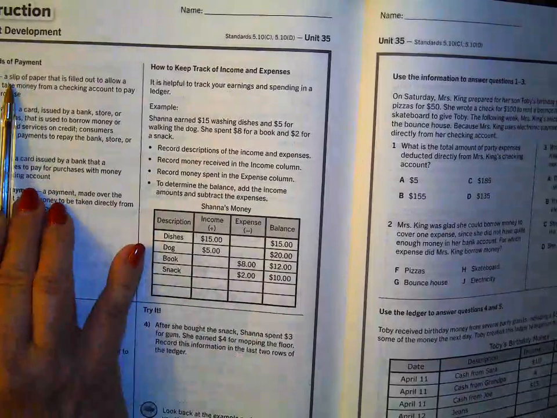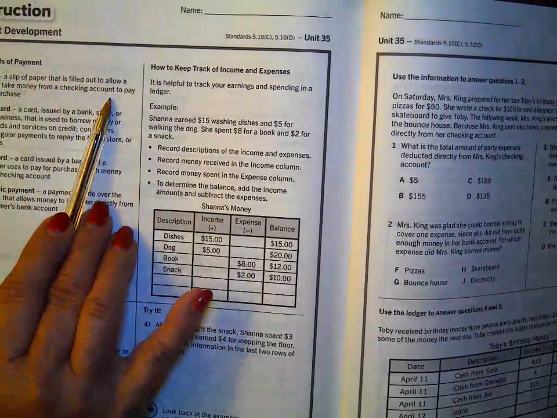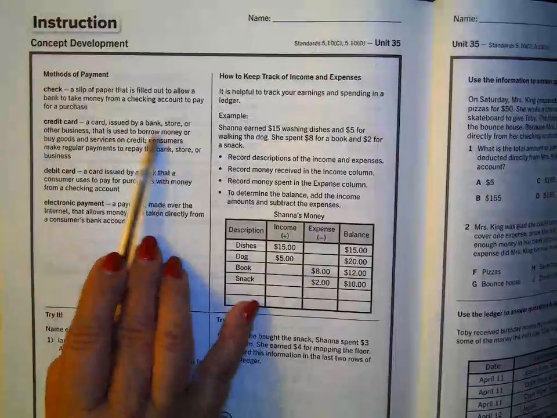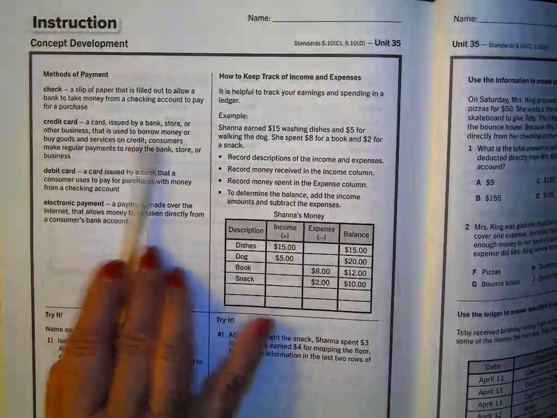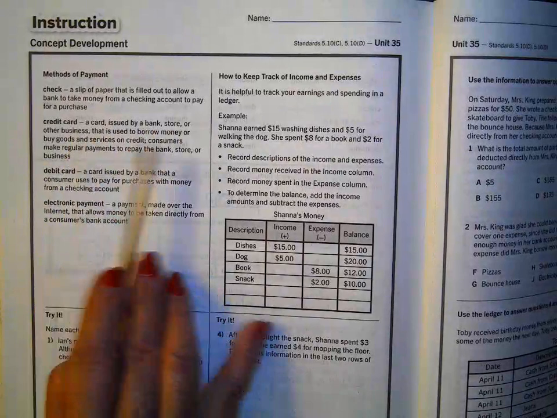Methods of payment, a check. Again, it's a slip of paper that's filled out to allow banks to take money from a checking account to pay for a purchase. A credit card is issued by a bank or a store or other business that is used to borrow money. So, for instance, Home Depot has their own card, Lowe's has their own card, J.C. Penney's has their own card.